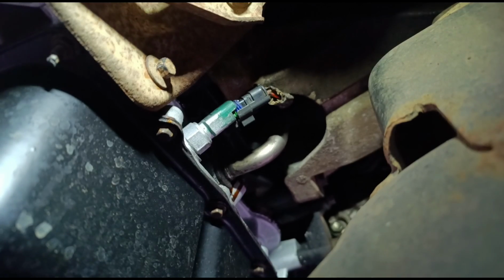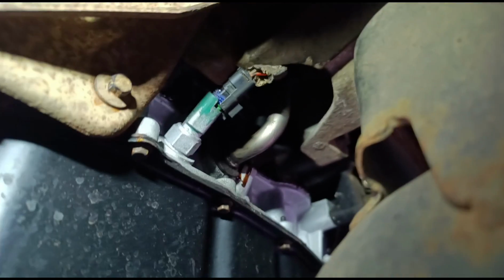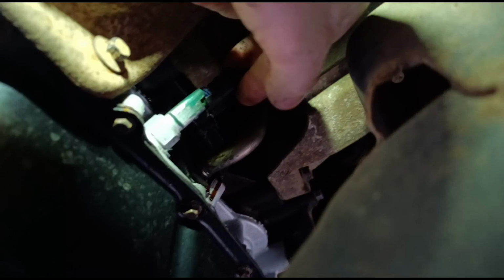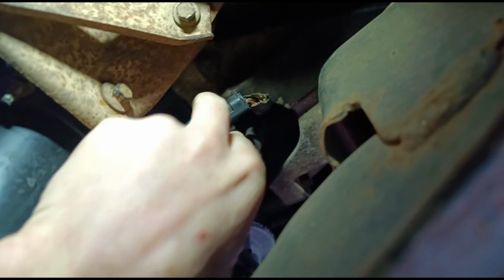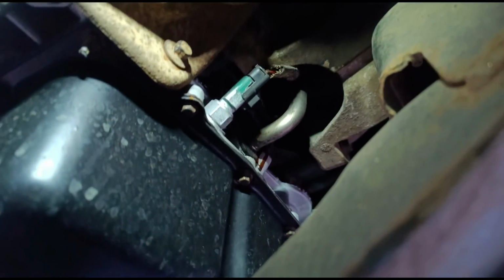Okay, looks like I found the issue. Now, like I said, this has just come from a garage, and I can see there, let's have a look. Yep, that's not plugged in. It's not plugged in properly. Let's just try and plug that back in. Is it that simple? Maybe it is.